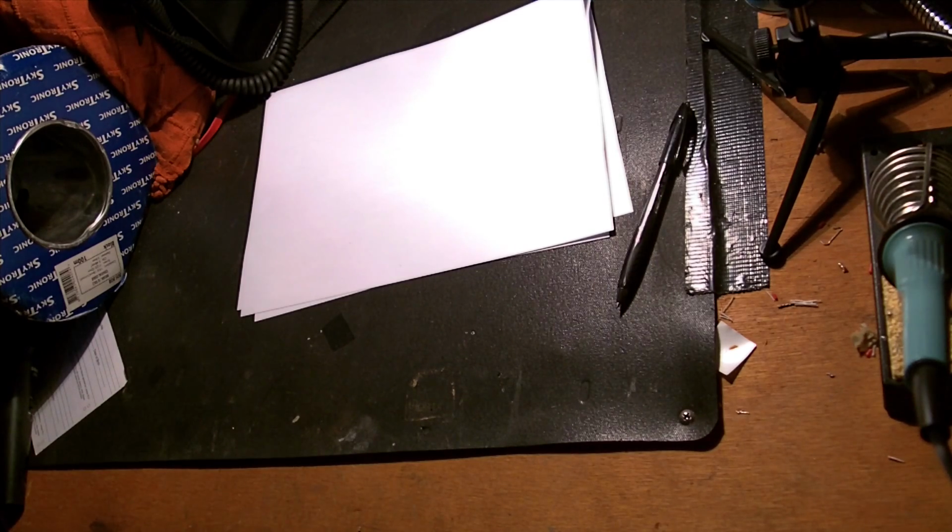Today I wanted to make a bit of an extra video because I'm building a telephone recording circuit to capture data and audio that's going over my phone line for just general purpose recording, really.